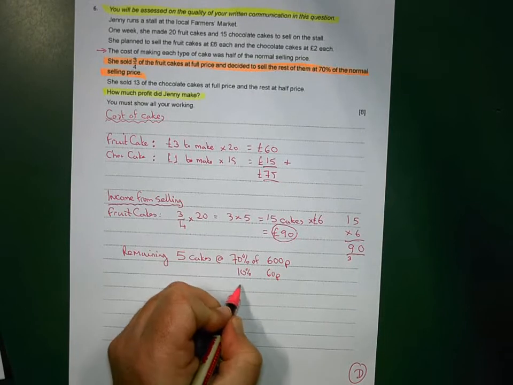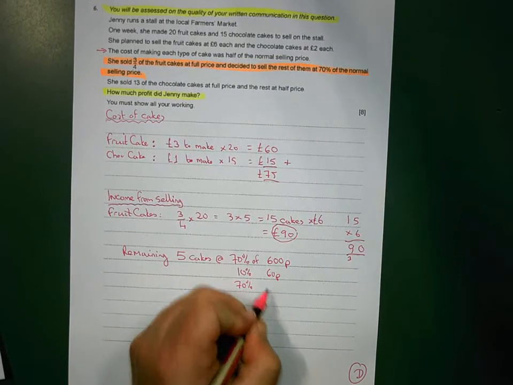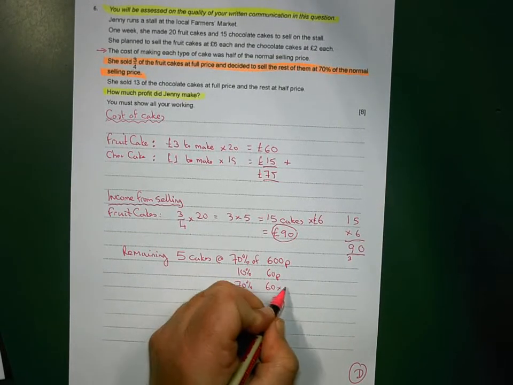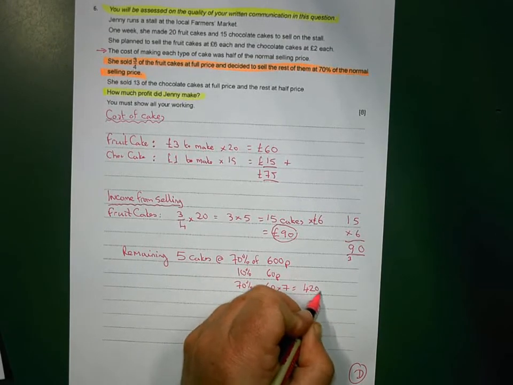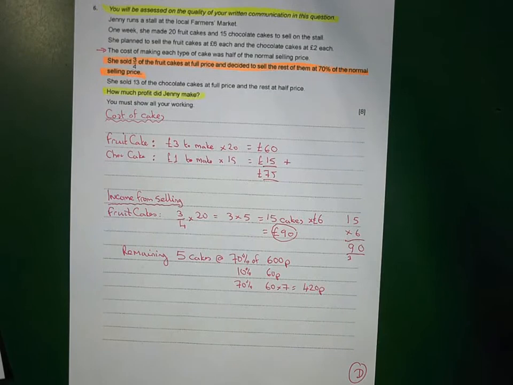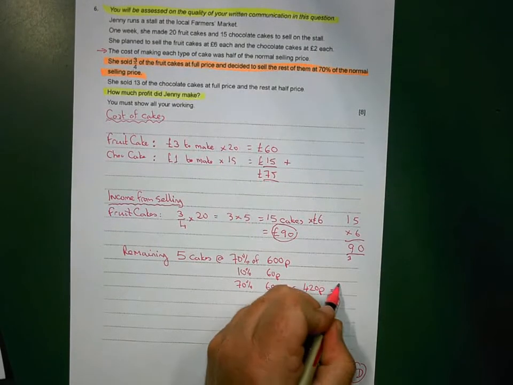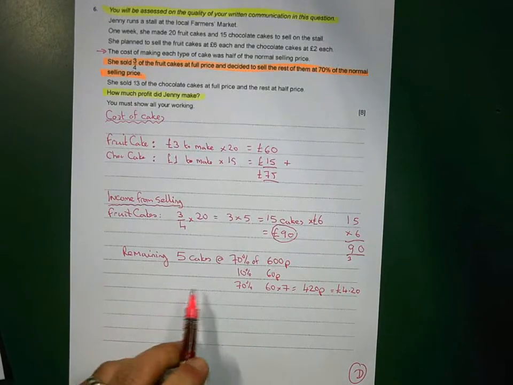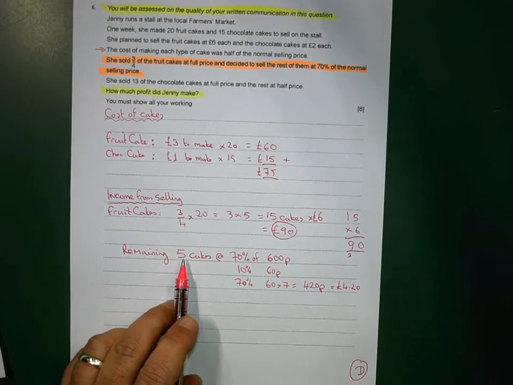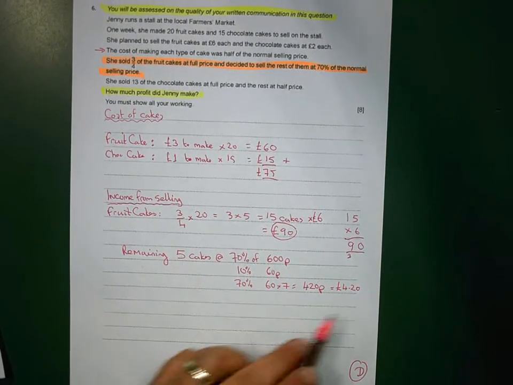So 70% will be 60 times 7, which is 420 pence, which then we could put back into pounds, which is £4.20. So these 5 cakes she's going to sell, she's actually selling at £4.20 each.